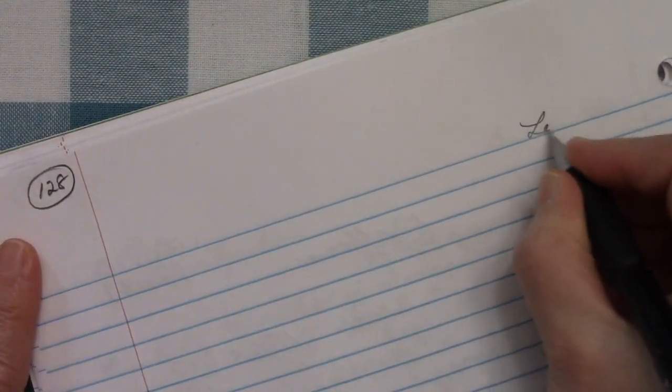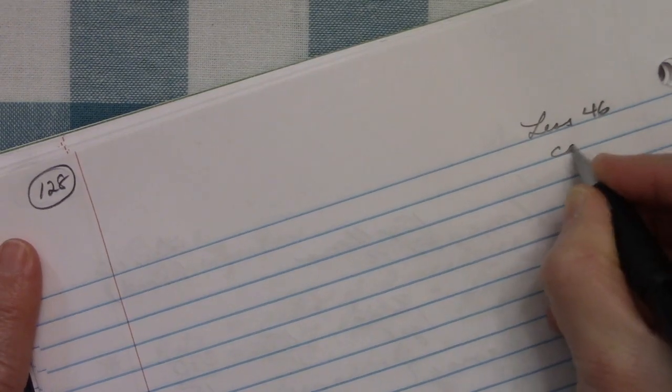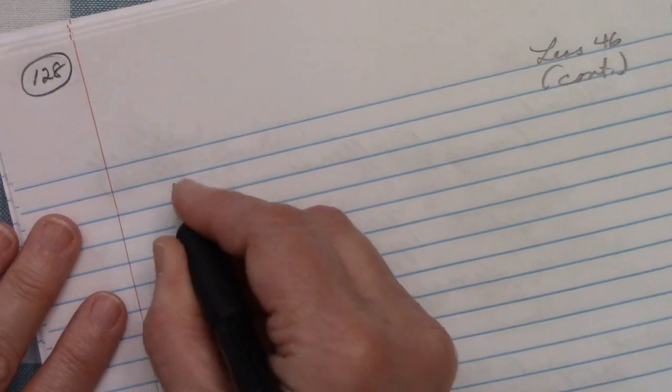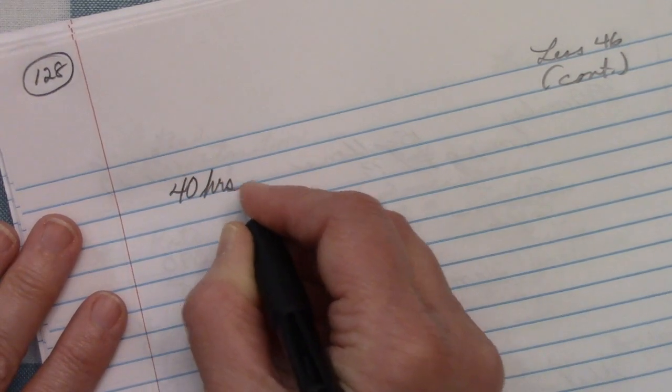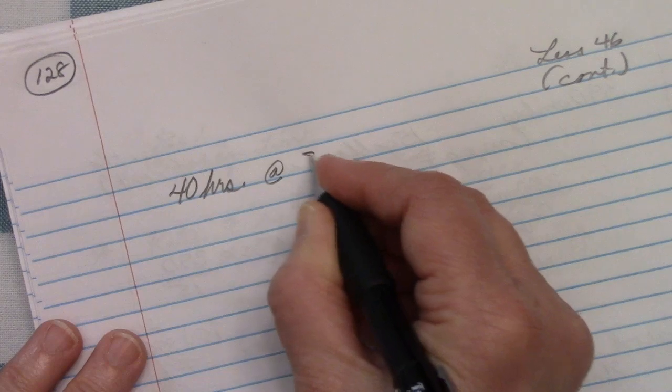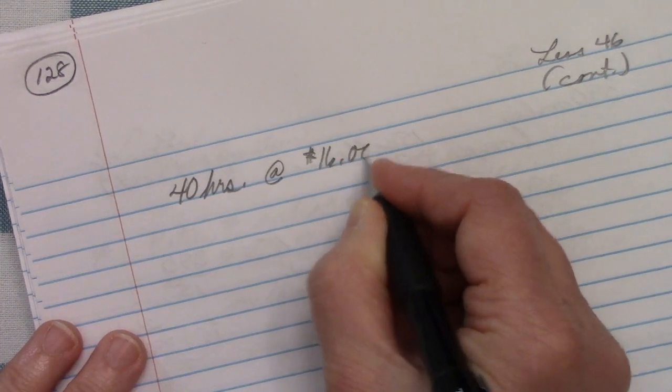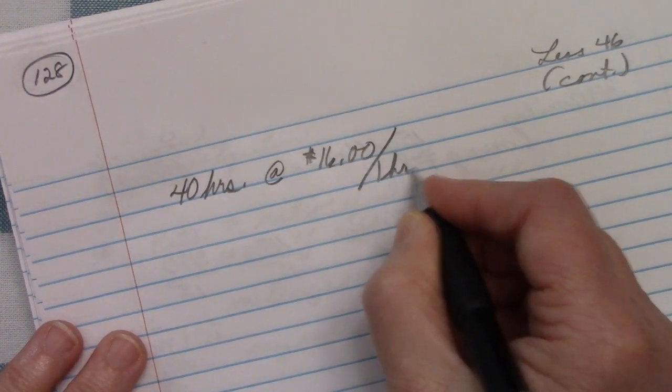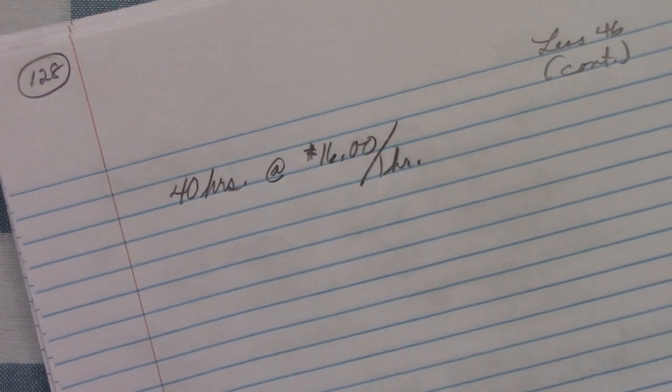This is still lesson 46, and it is continuing. Okay, so in many situations, we will be comparing the rate. Gina wants to know, let's switch gears here, how much she will earn working 40 hours at $16 per hour. All right, so if she works 40 hours at a rate of $16 per hour, per 1 hour, okay, how much will she earn?